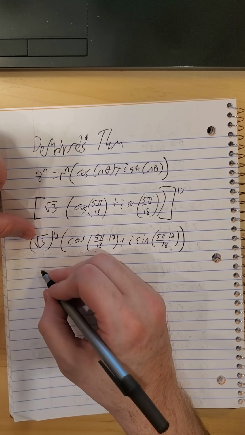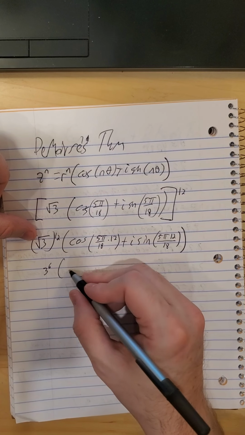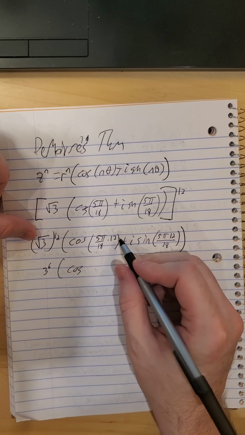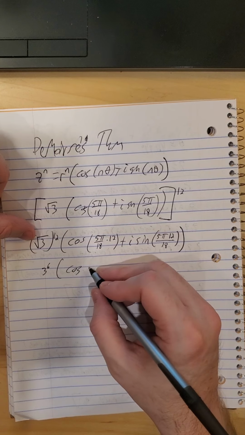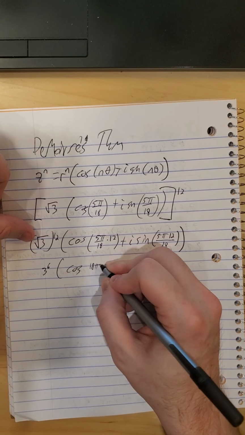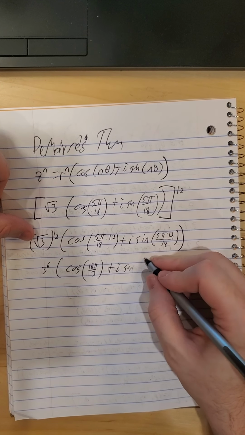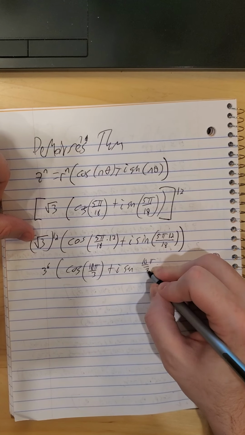So root 3 to the 12th is the same as 3 to the 6th. And we have cosine of, so this is 2/3 of 5 pi, so 10 pi over 3, plus I sine 10 pi over 3.